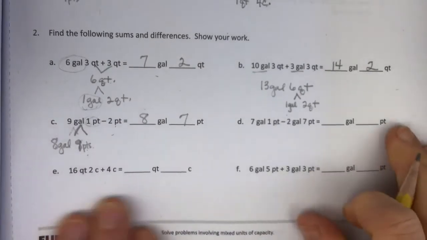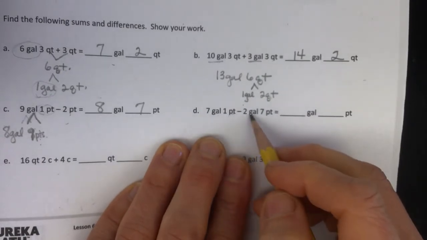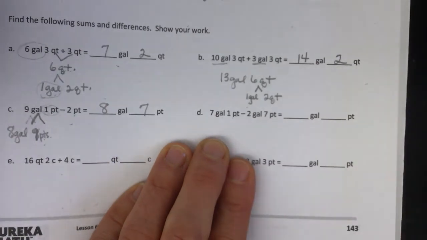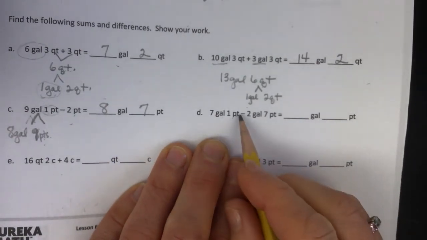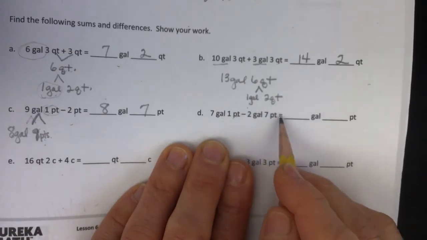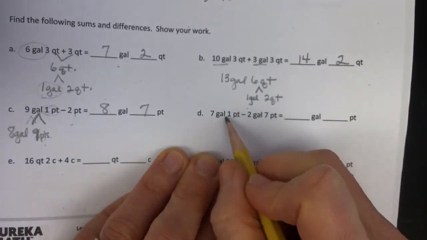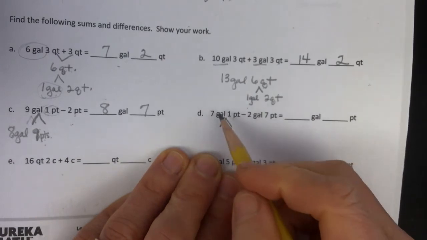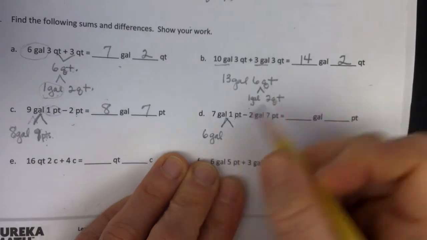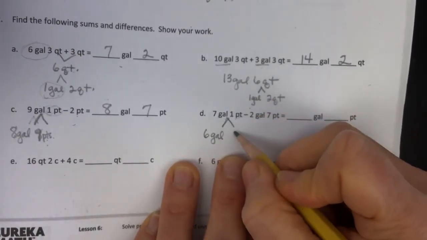Okay, let's keep going. 7 gallons, 1 pint, minus 2 gallons, 7 pints. Okay, so again, when I look at this, I can't subtract the pints. I can subtract the gallons, but I can't subtract the pints the way they're written. So I'm going to rewrite this first of all, this part right here. I'm going to break up one of these gallons. So I'm going to have 6 gallons, and the other gallon is 8 pints, plus this one would be 9 pints.